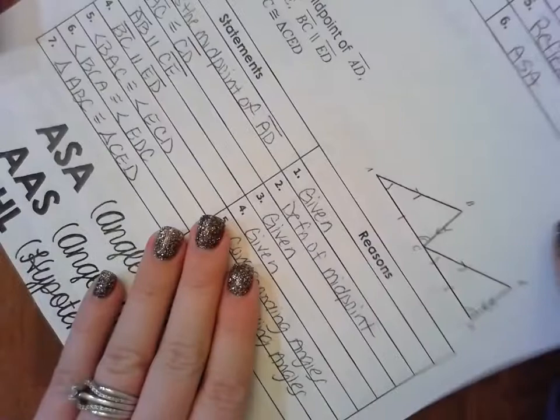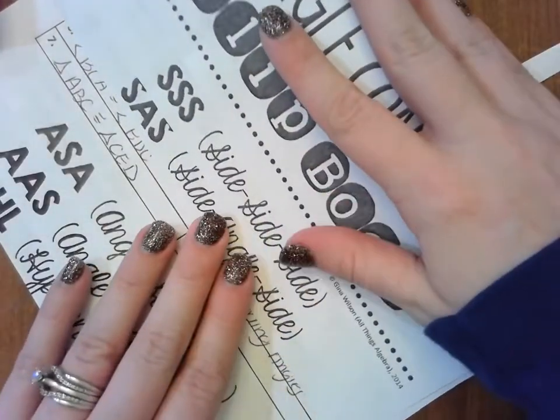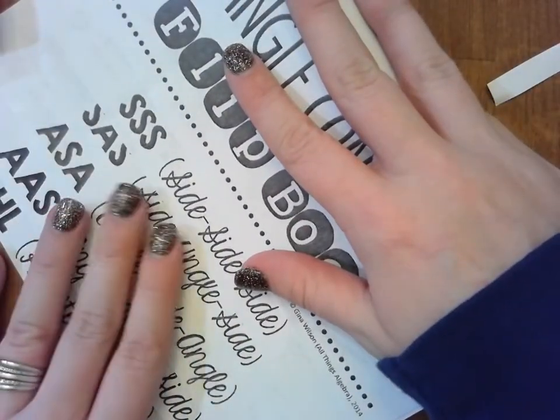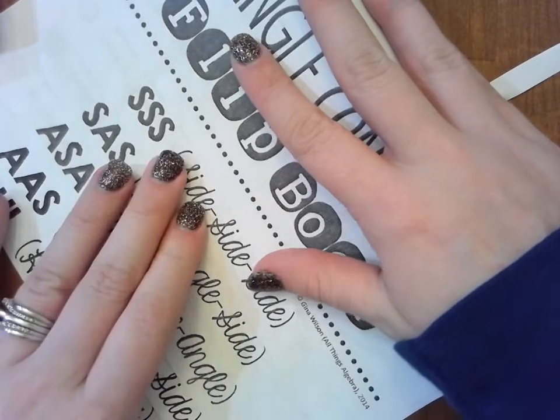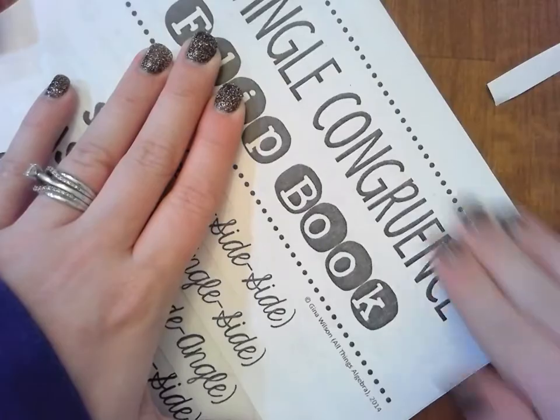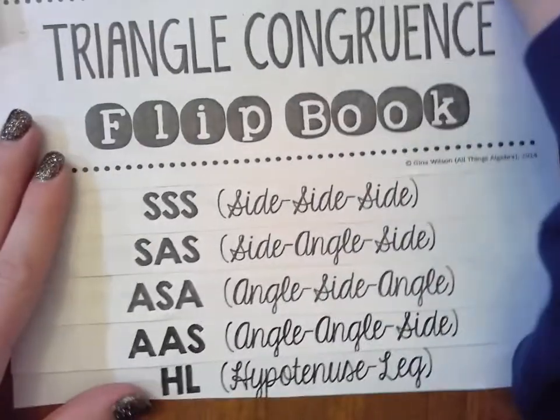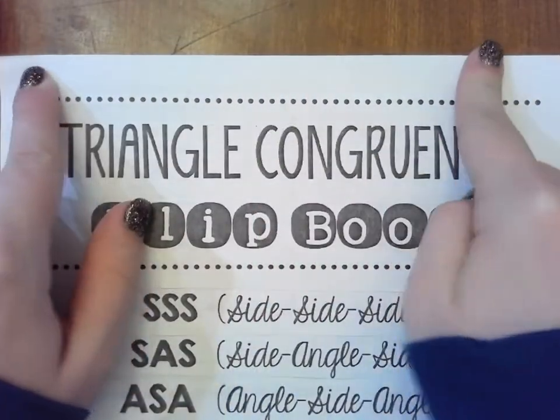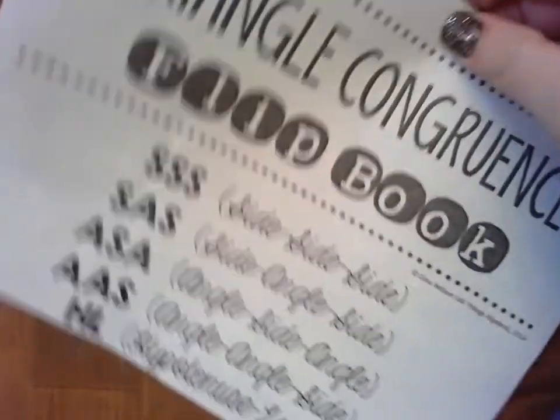Then I'm just going to fold these over to where they will all line up. And then I have my triangle congruence flip book. And we can just put a staple here, here, and there. Let's go ahead and pass that staple around and get that done.